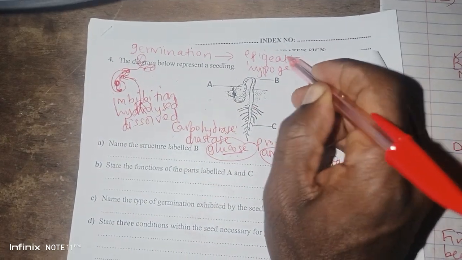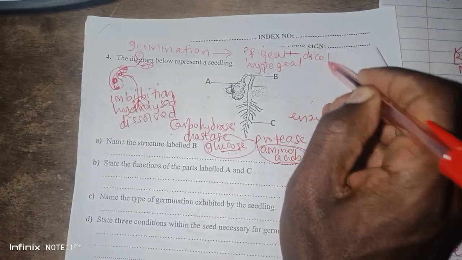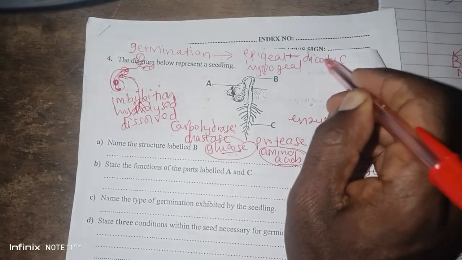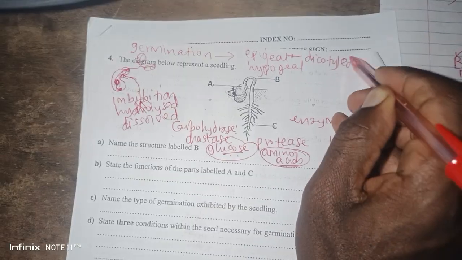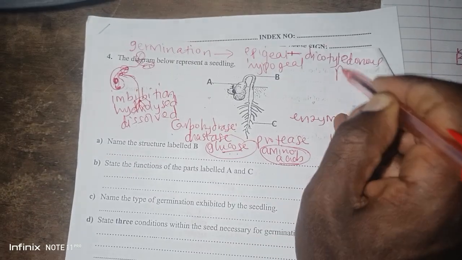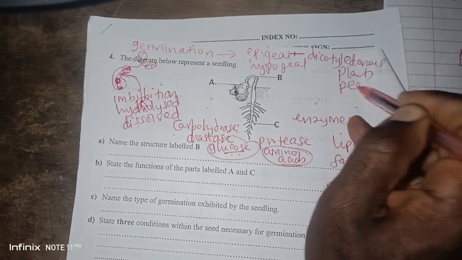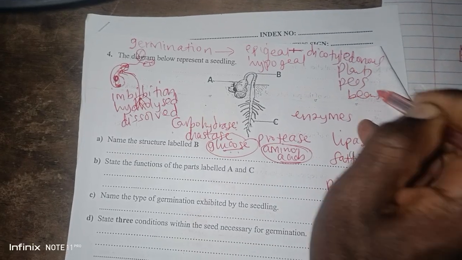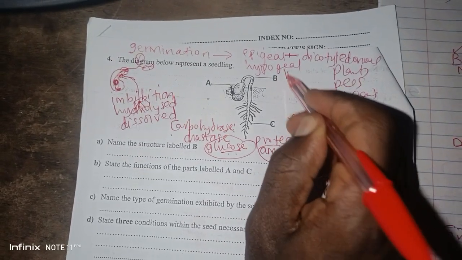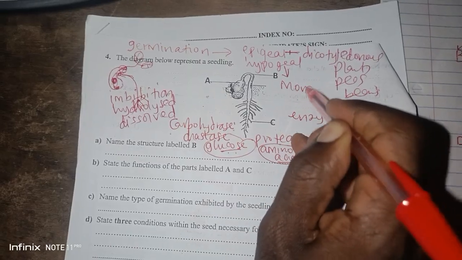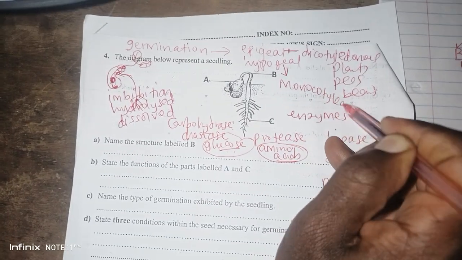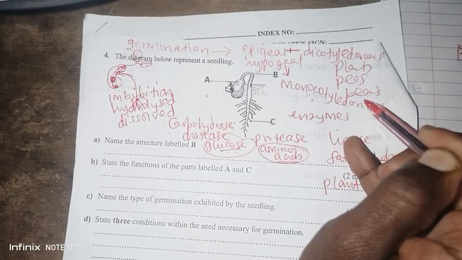Epigeal germination occurs in dicotyledonous plants such as peas and beans, and hypogeal germination in monocotyledonous plants, such as the grasses.